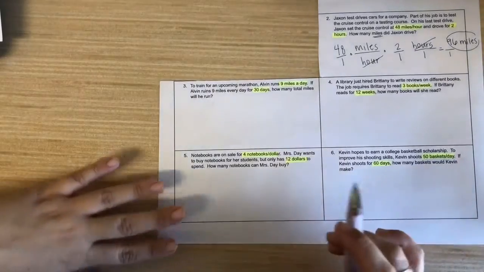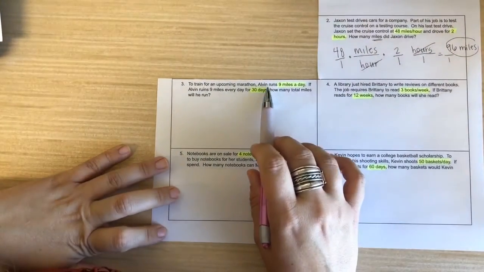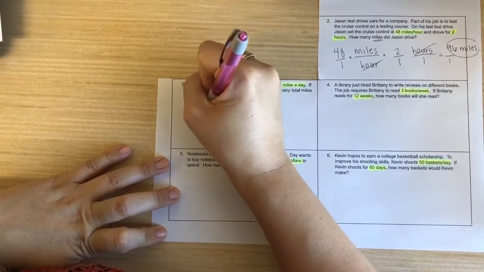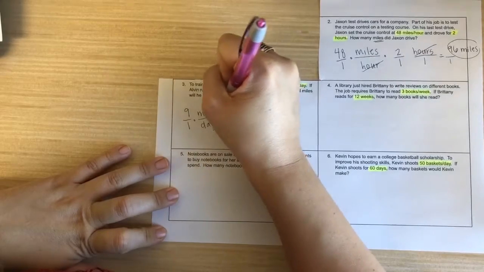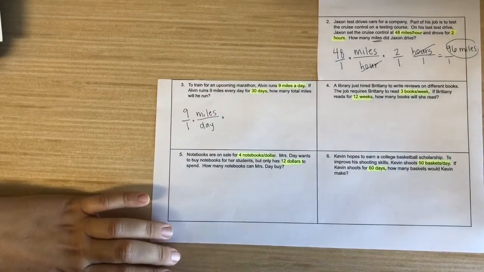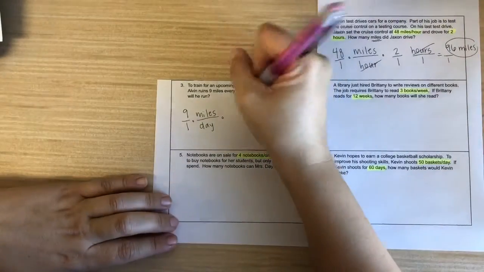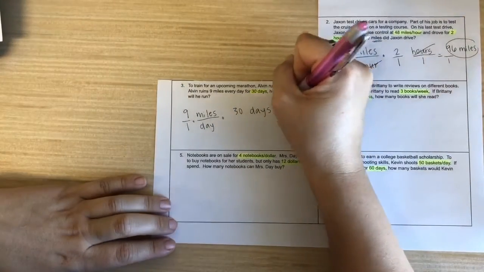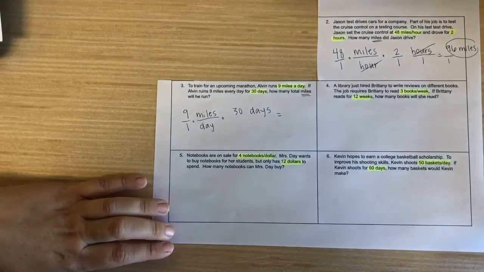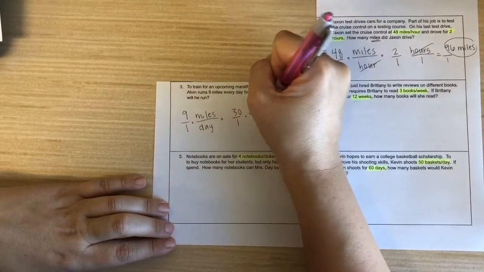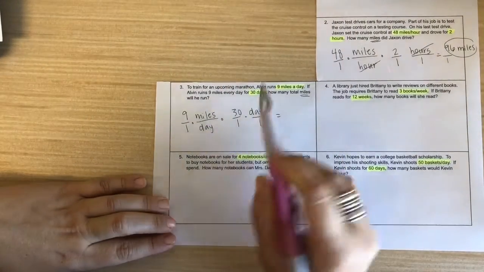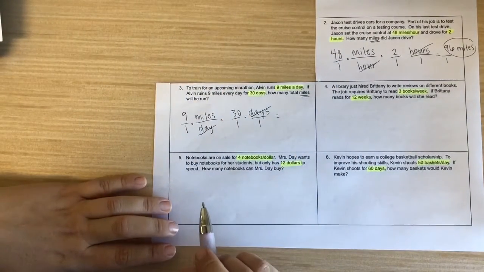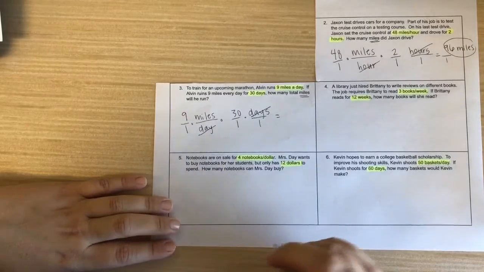Number 3, to train for an upcoming marathon, Alvin runs 9 miles per day. I want this all to look like a fraction. If Alvin runs 9 miles a day for 30 days, how many total miles will he run? So we want to make sure our final answer is in miles. Gonna make these guys look like a fraction as well. Day and days can cancel out. So it looks like the only unit I have left should still be miles. That's looking good. 9 times 30.